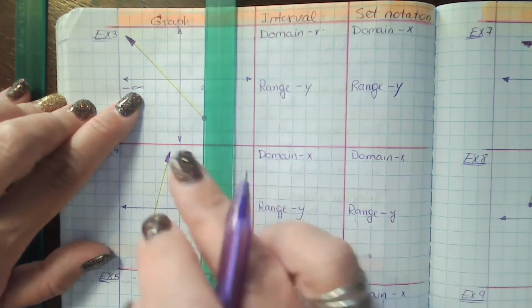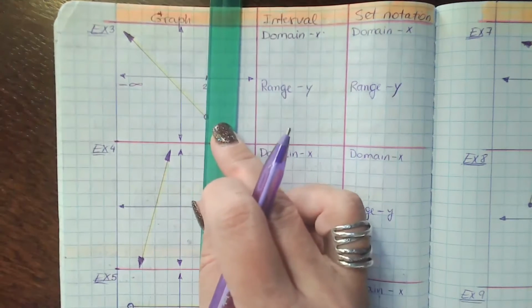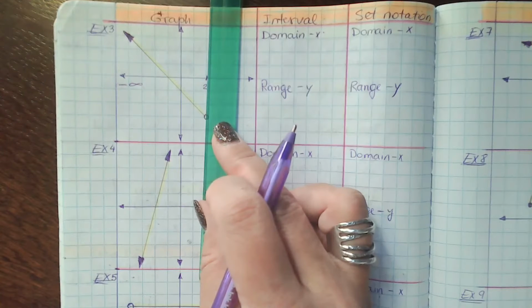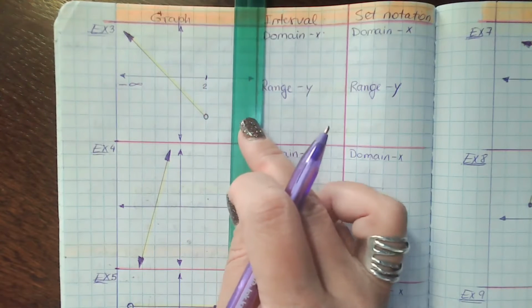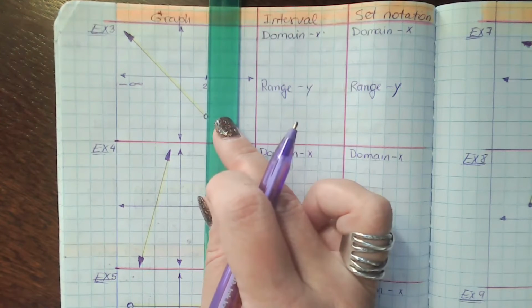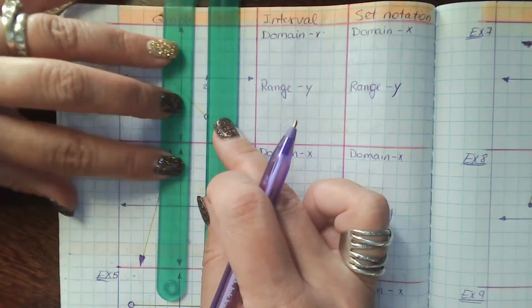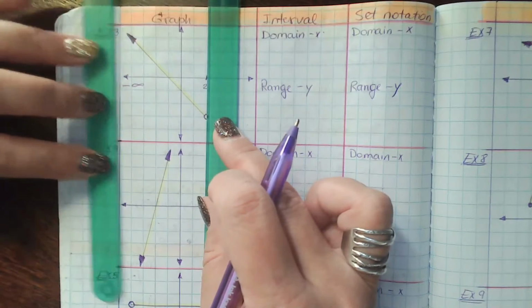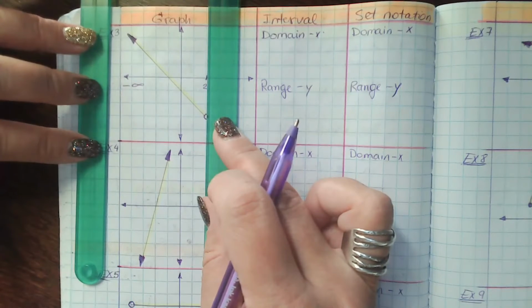So our line for the x values, again, stops at the higher value 2. The highest is 2. That doesn't go up more. So the highest value for x is 2, but the lowest value, no one knows what it is. So we're going to use the negative infinity.